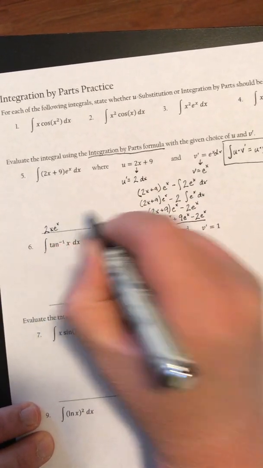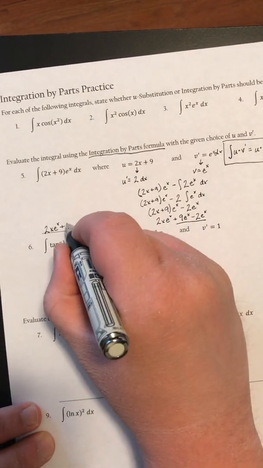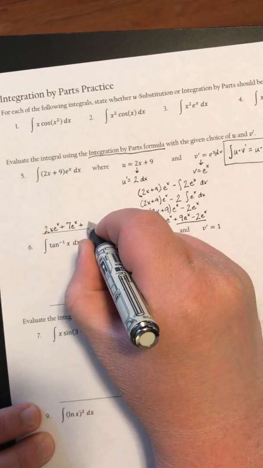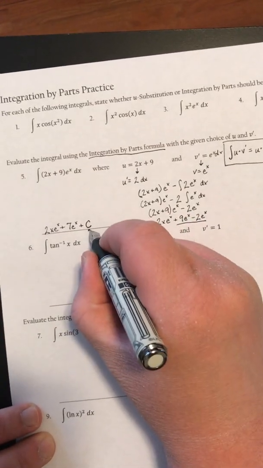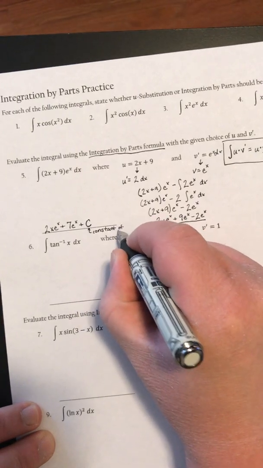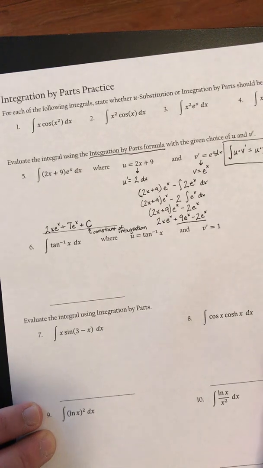2x e to the x plus, now if I do 9 e to the x minus 2 e to the x, that's going to be 7 e to the x. And the only thing that I need to remember is, as part of my final answer, I need to put in this plus c. Remember, we had an indefinite integral, so I need to remember to put in my constant of integration. Okay, that's the important thing to remember at the end of those.